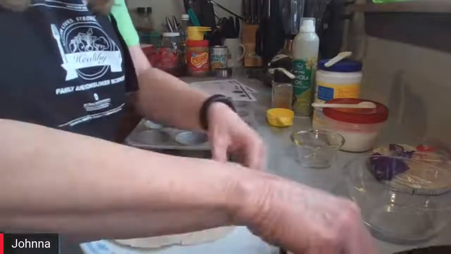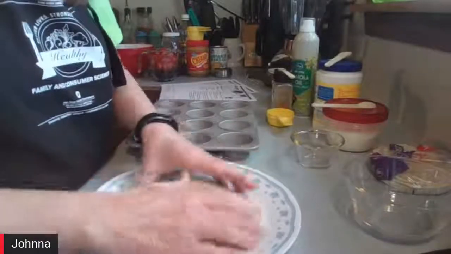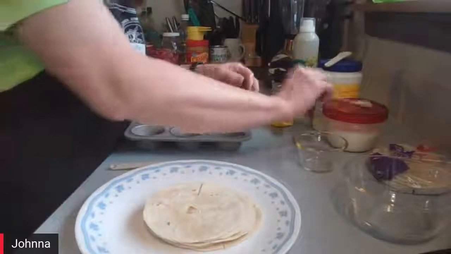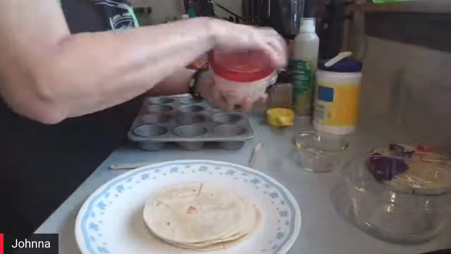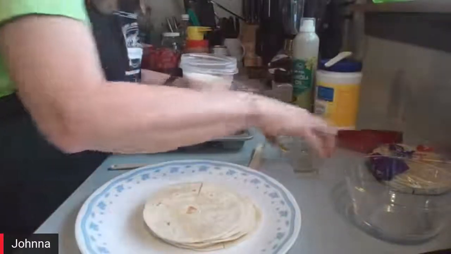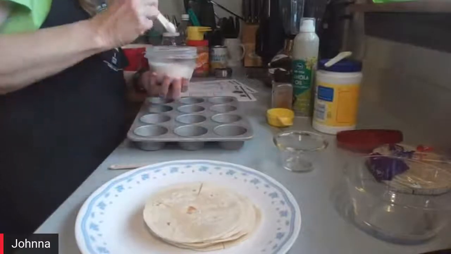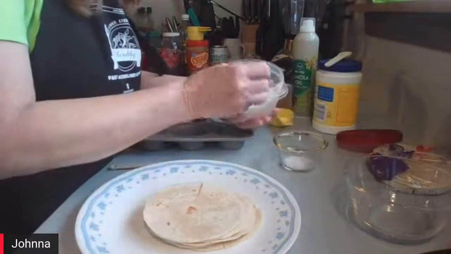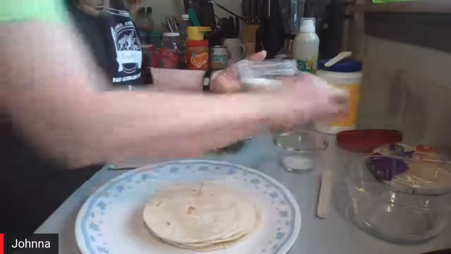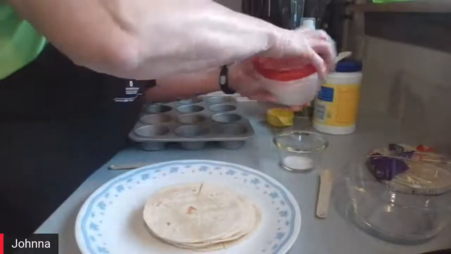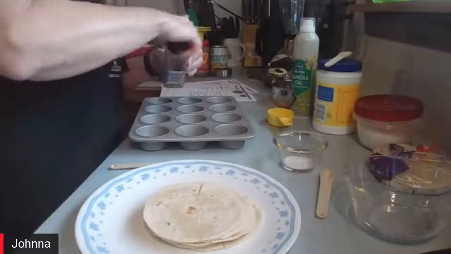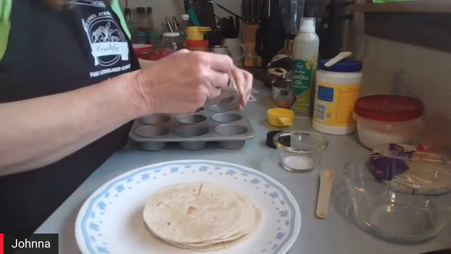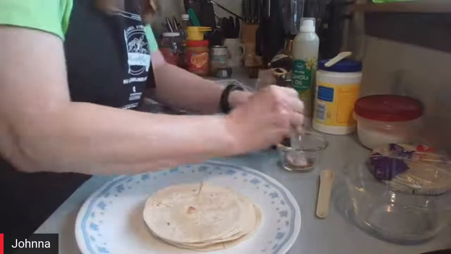Okay, I got those ready. I'm going to mix up a little bit of sugar and cinnamon. And those are my fancy sugar bowl there. It calls for a teaspoon of sugar. This is a half teaspoon, so I'm going to put 2 of these in here. There's my sugar. And then I'm going to put a 1/4 teaspoon of cinnamon in with that sugar. And I'm just going to mix that together.